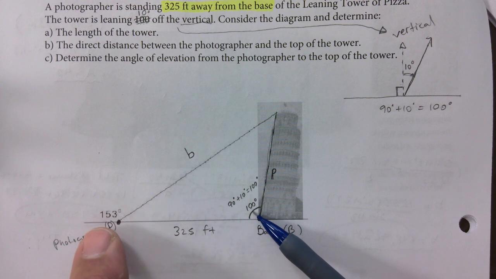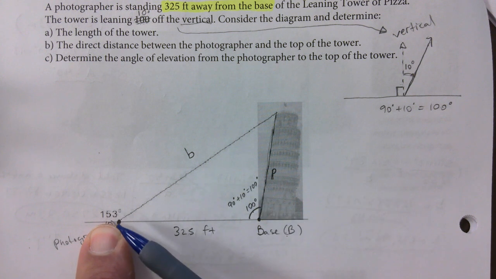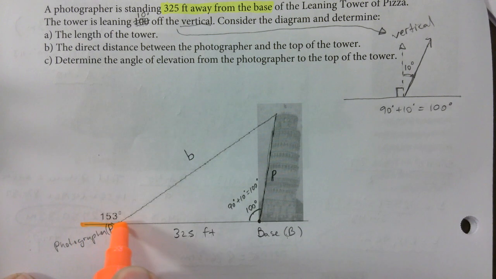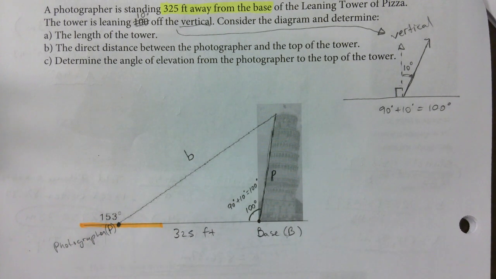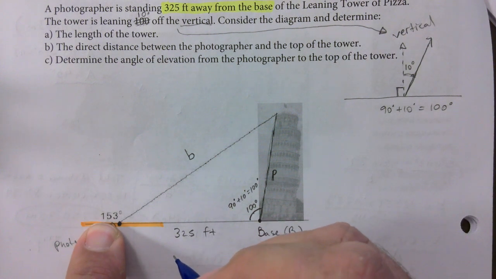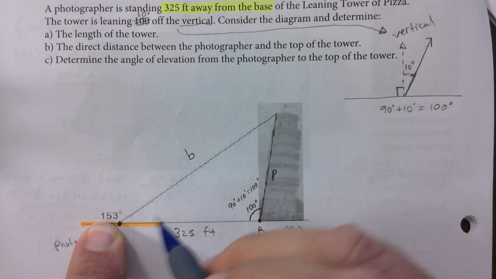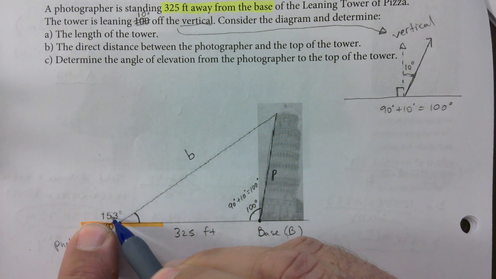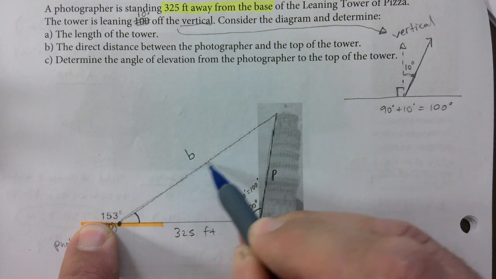But there's that 153 on the outside. And what do we have here? A straight line, right? So if this is 153, you're not as excited as I am about this, but that's okay. If this is 153, it's being split.